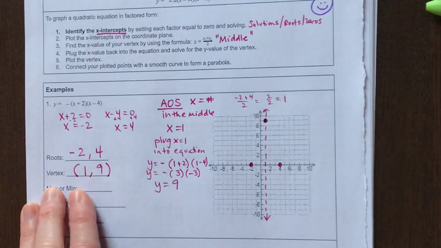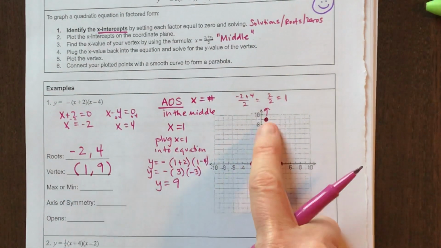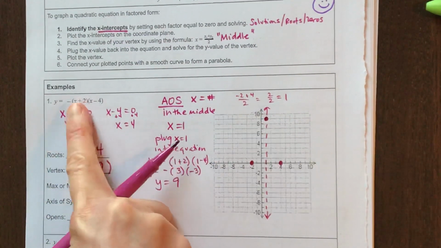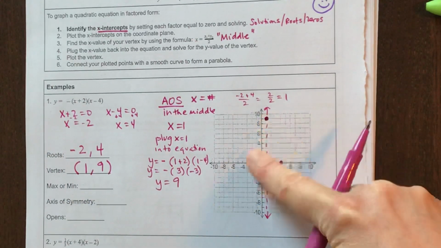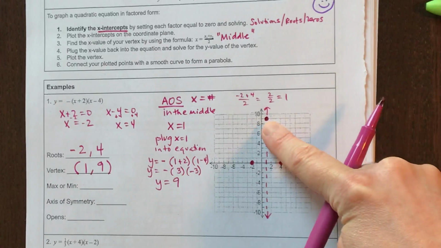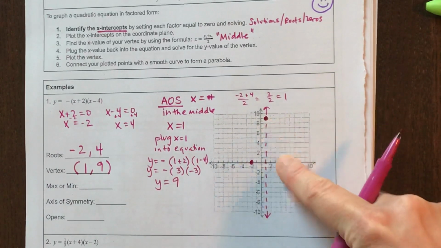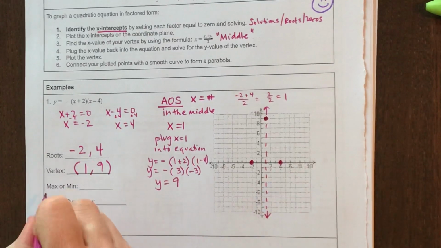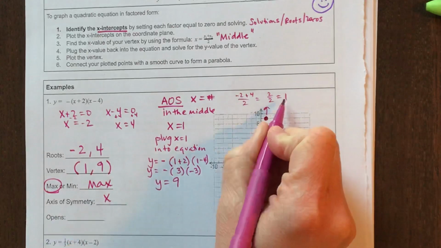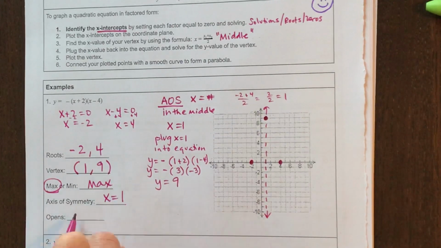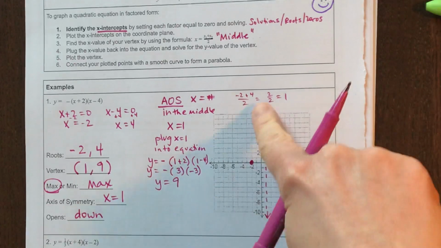Here, I'm going to turn my light on just for a little bit more light. Now, as I'm looking at this picture, I do see that I have a negative, and I can see how my shape is going to begin to form. This is going to be the maximum of my vertex, because from my vertex, I need to go down to touch those x-intercepts. So this is going to be a max. My axis of symmetry I already found was at 1, and it's going to open down. Now all I need to do is just get my picture.